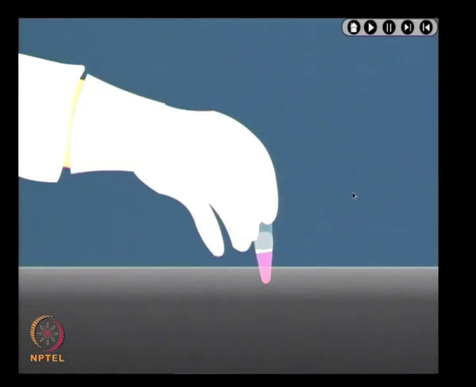Here we are demonstrating the trizol method, in which the top pale yellow layer contains RNA, the middle white precipitate has protein, and the lower phenol layer contains both protein and DNA.